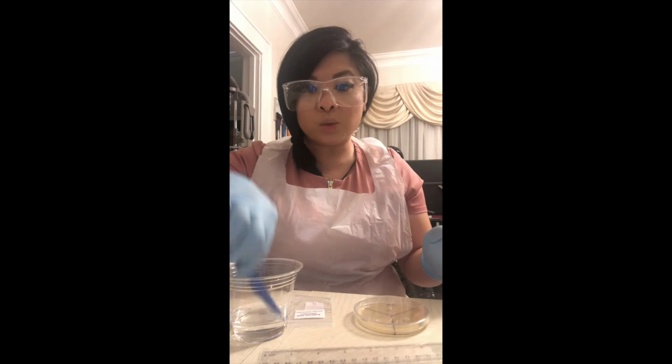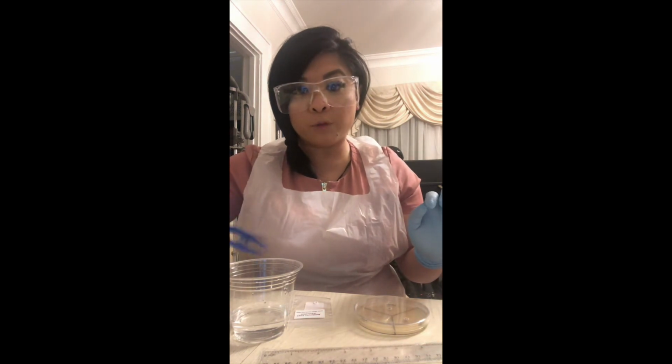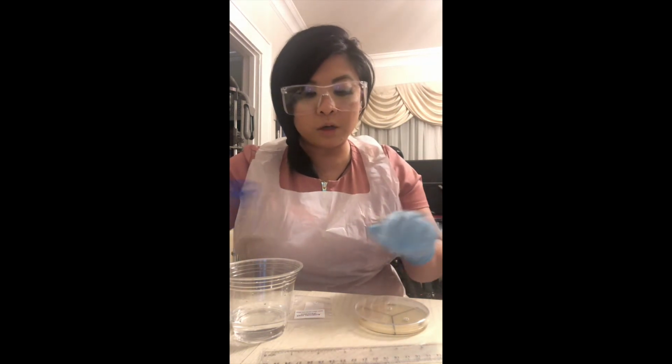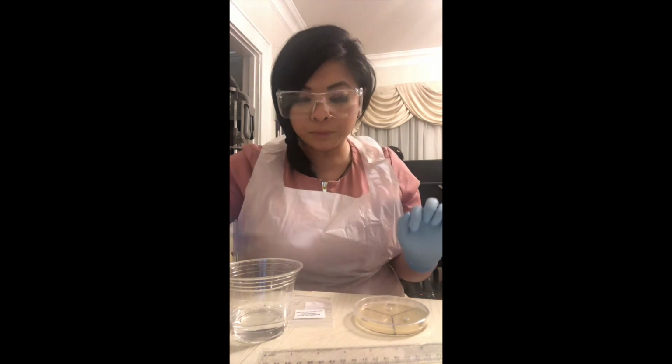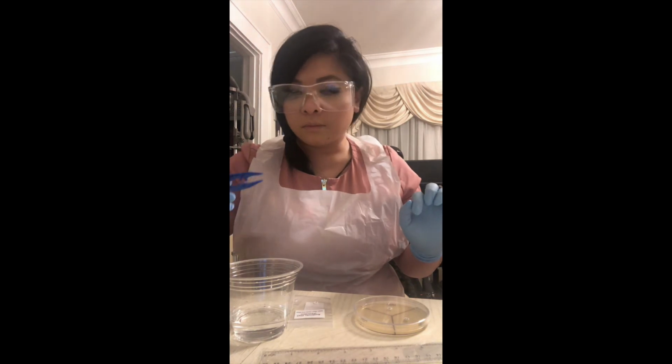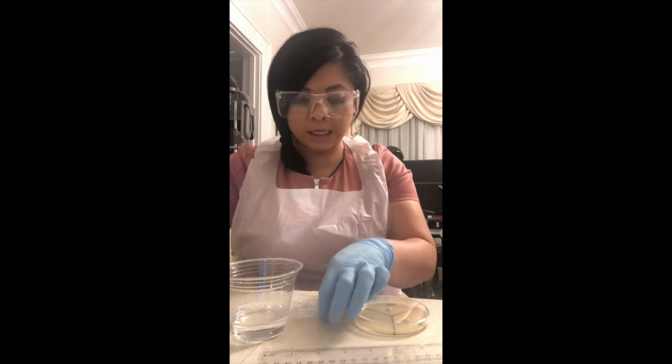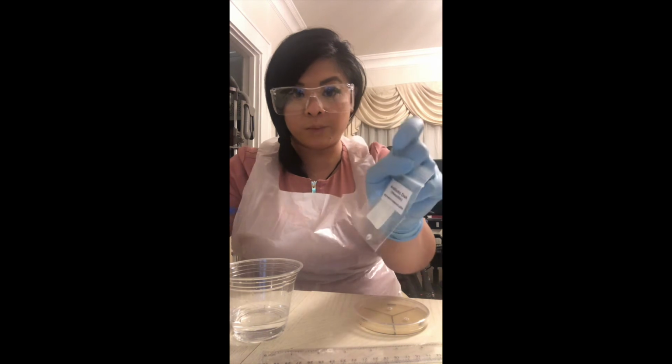So I have my tweezers that have been sitting in the alcohol for about 30 seconds from doing the previous antibiotic. And I'm gonna go ahead and shake it dry. Then I will be taking my antibiotic disc of penicillin.